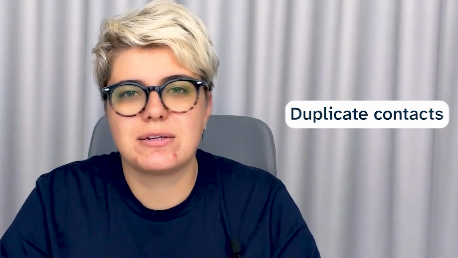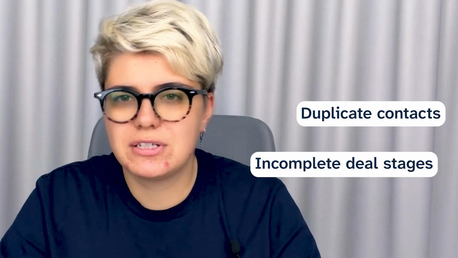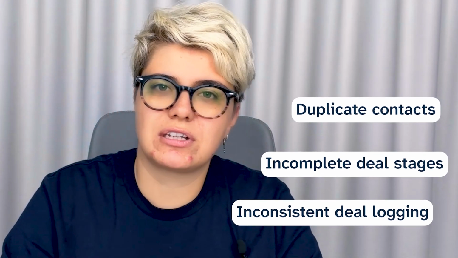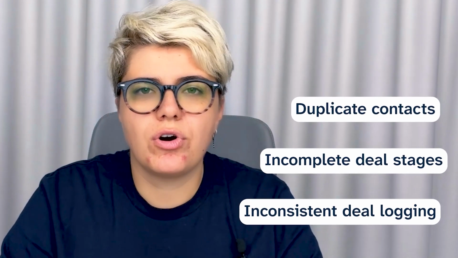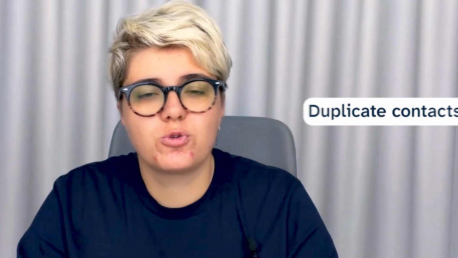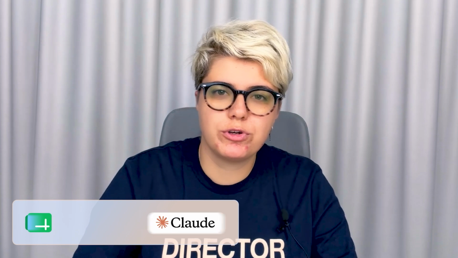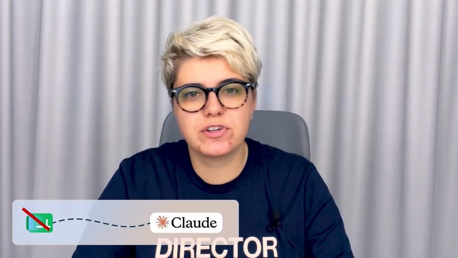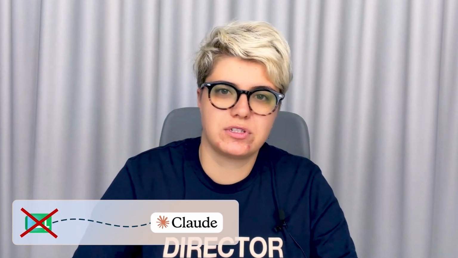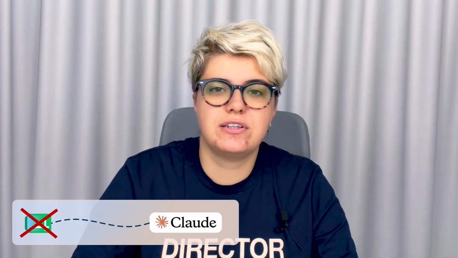If your CRM has duplicated contacts, incomplete deal stages, or reps logging deals inconsistently, AI will give you confidently wrong answers. So before anything else, make sure your data is sorted, structured, and accurate. That's why you should avoid using Google Sheets for data input and storage, no matter how comfortable you are with it. Otherwise, your chances of getting high-quality data for analysis and decision-making are much lower than if you use dedicated software like CRM or accounting system.